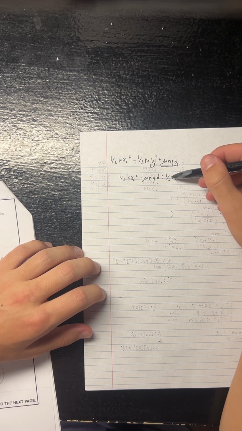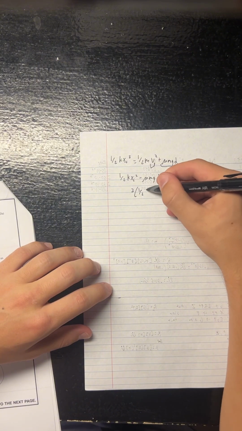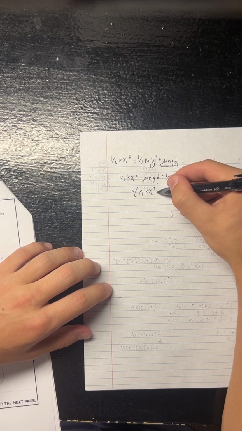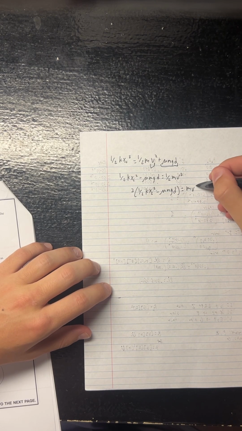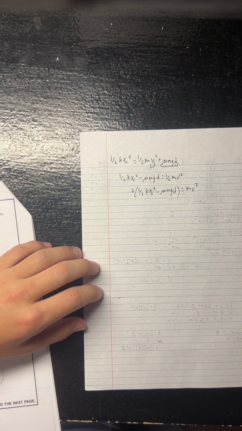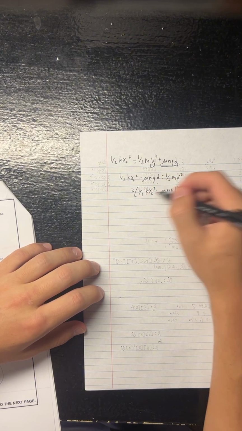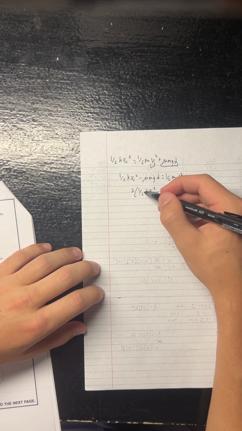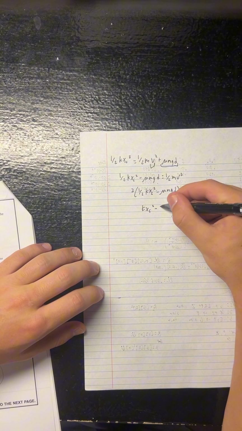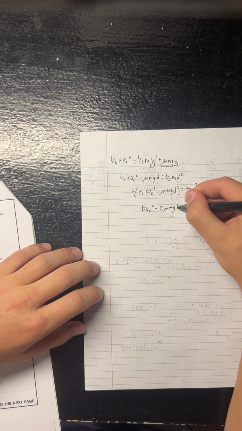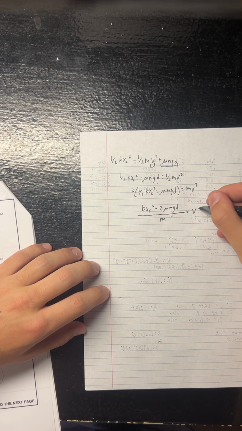Then we can multiply each side by 2, so we get 2 times (1/2 k xc squared minus mu mgd) equals mv squared. Then we can divide both sides by m. We can also distribute this 2 to make it easier. So 2 times 1/2 is 1, so k xc squared minus 2 mu mgd, all over m, equals v squared.